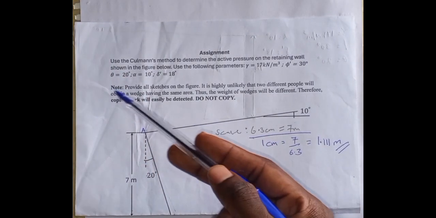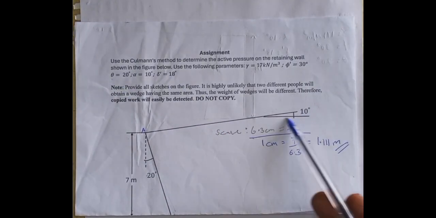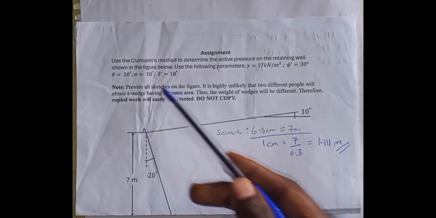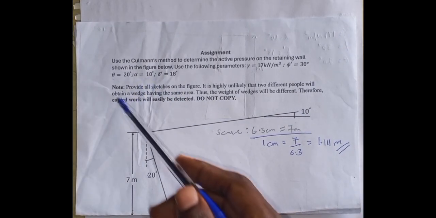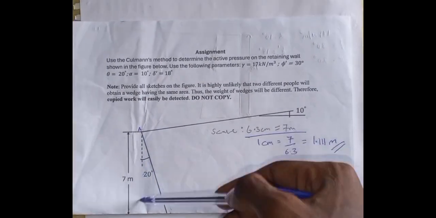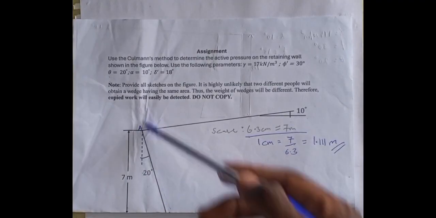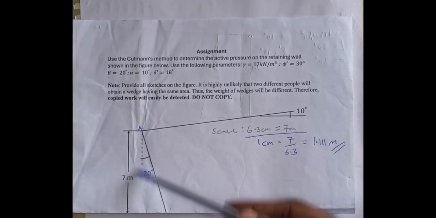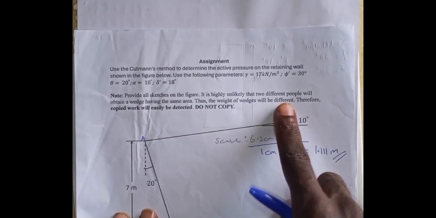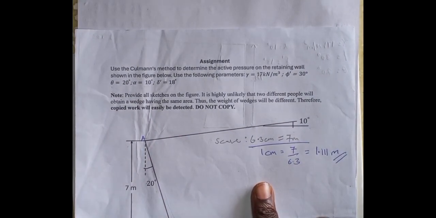In this example, we've been given alpha, the angle the backfill makes with the horizontal, as 10 degrees. We've been given theta, the angle the sliding side of the retaining wall makes with the horizontal. We've been given the height of the retaining wall, the unit weight, and phi, the angle of friction, as 30 degrees. We've been given every parameter, and we are asked to find the active pressure on the retaining wall.